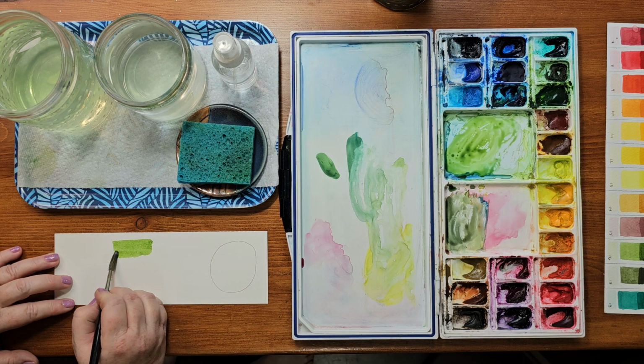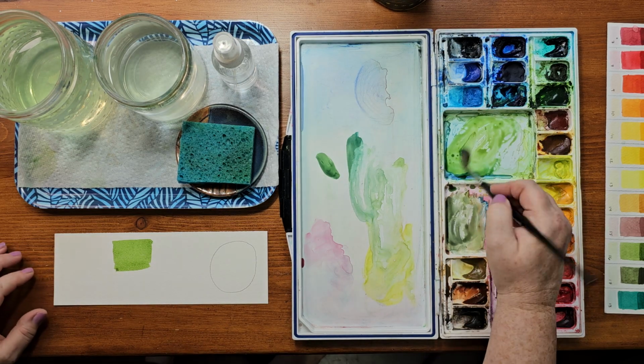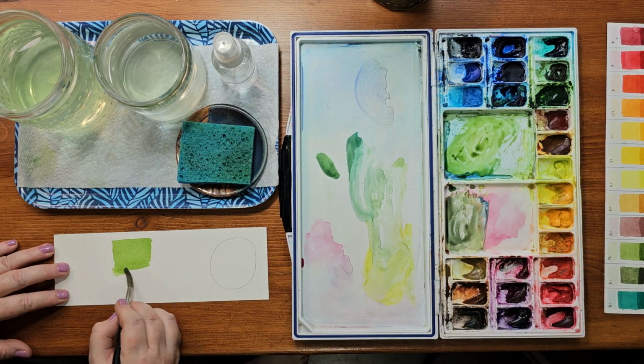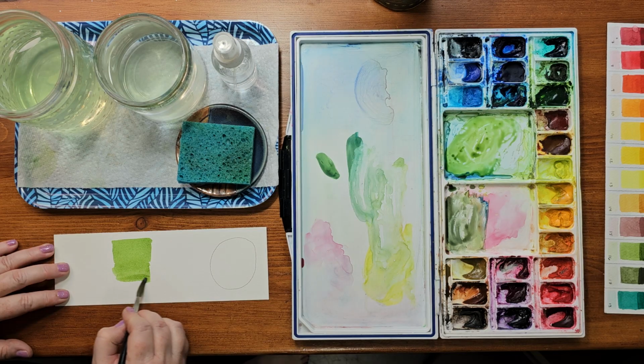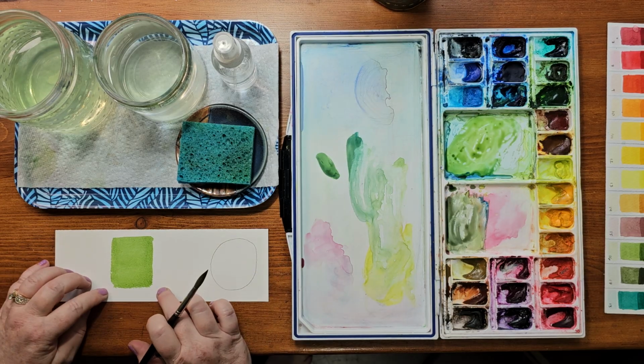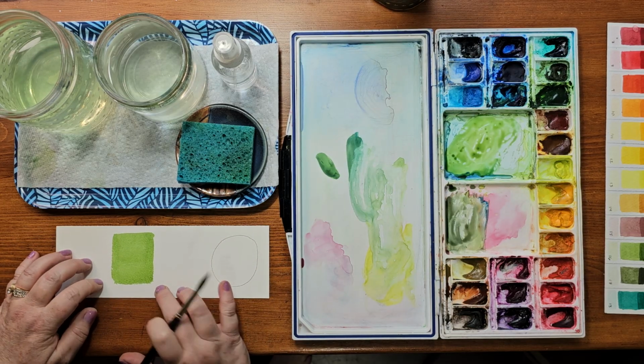I'm just going to paint a nice big rectangle. I'm going to need to get a little more paint, so I'm going to scoop up some more and pop it on down. Okay, let's neaten up those edges. All right, so this is my middle value.